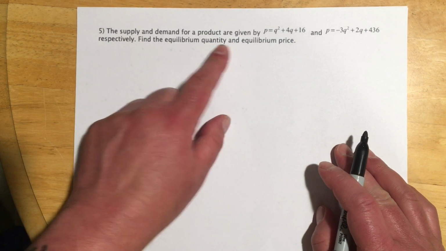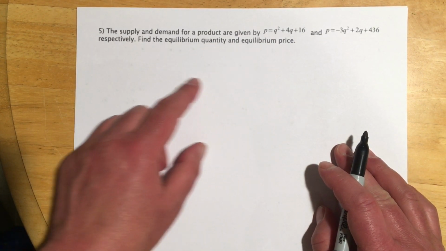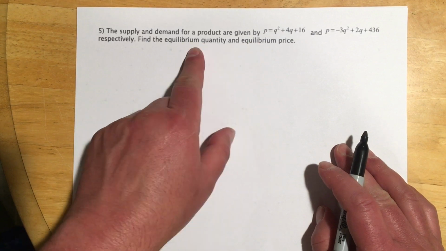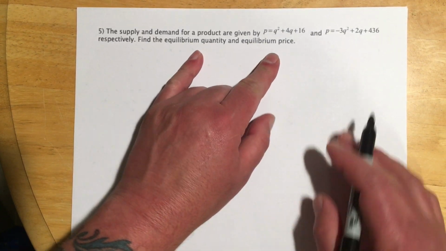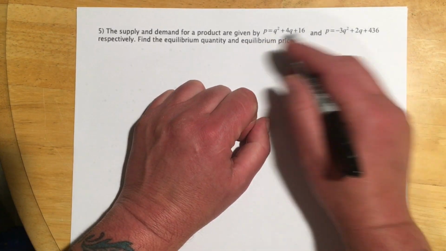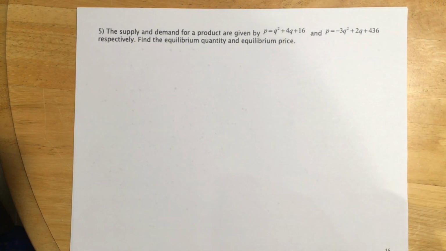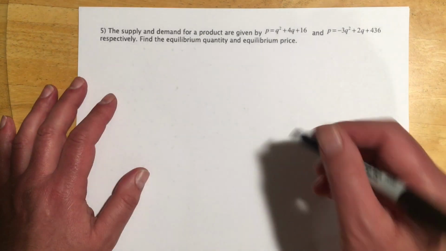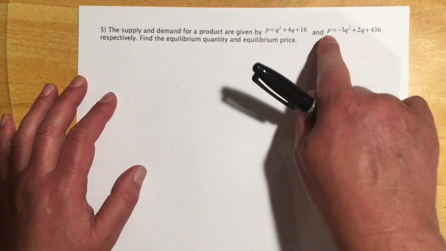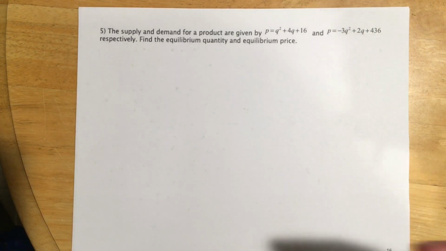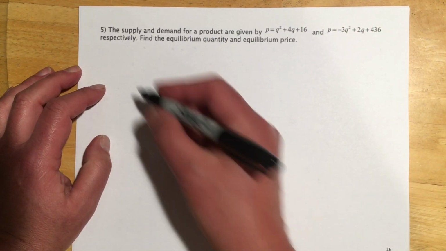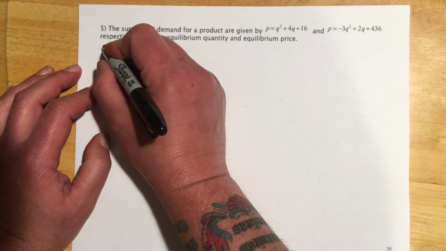Okay, so number 5 goes, the supply and demand for a product are given by these two equations respectively. Find the equilibrium quantity and the equilibrium price. So if we're looking for equilibrium quantity and price, we're looking for the P and the Q that satisfy both these equations. So basically what we have to do is solve the nonlinear system, which we're going to do by the quadratic equation in a second. So since P equals this and P equals that, that means they equal each other. So I'll take a second to write all that out.